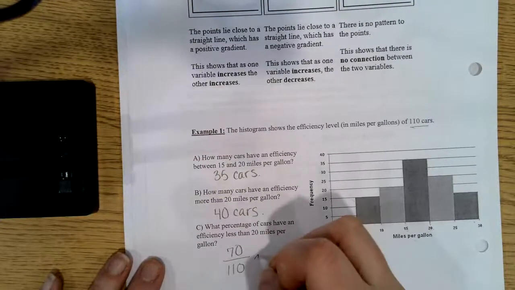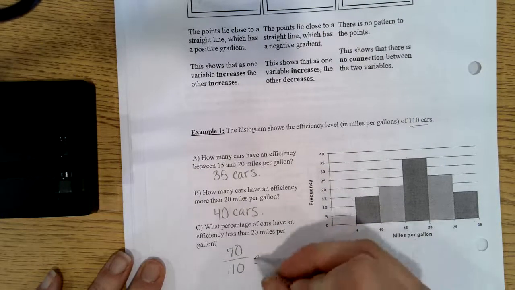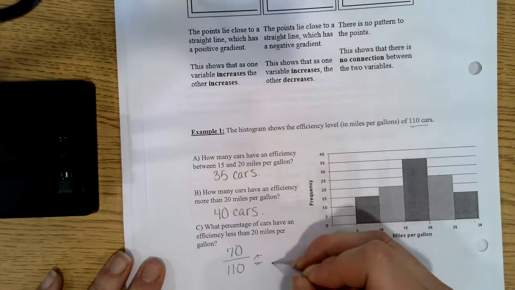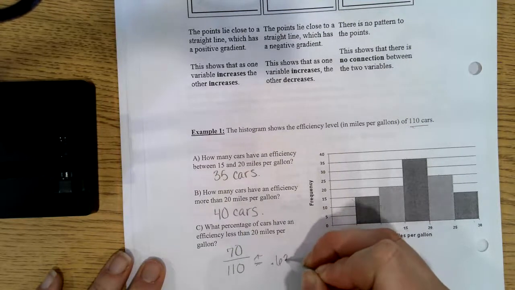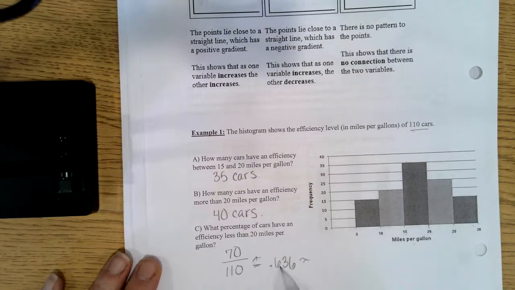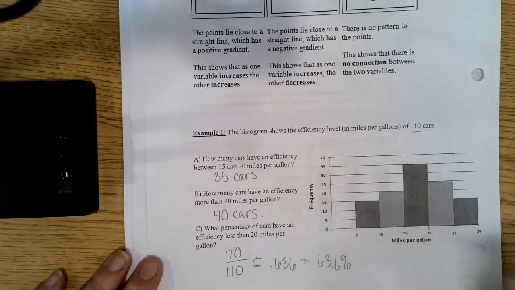So when you do that, you can do that in your calculator, 70 divided by 110, and you're going to get about 0.636. So when you put that into a percentage, you move the decimal point 2 places to the right. So then it would be 63.6%.